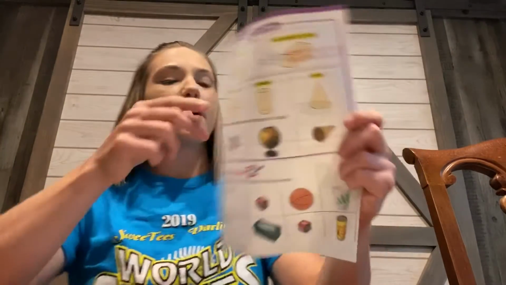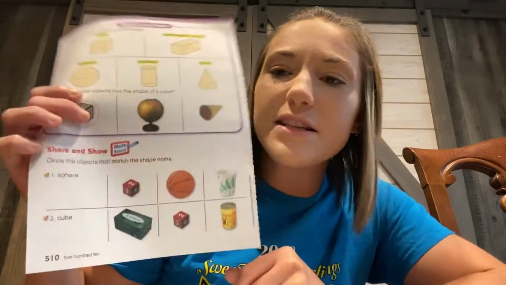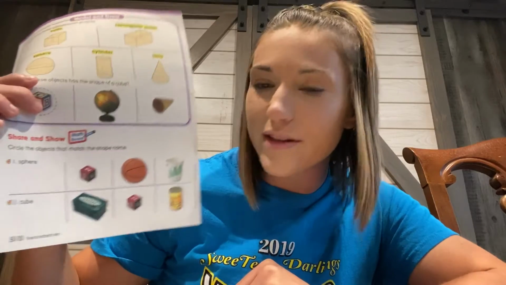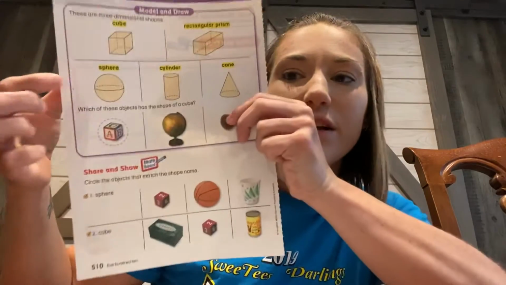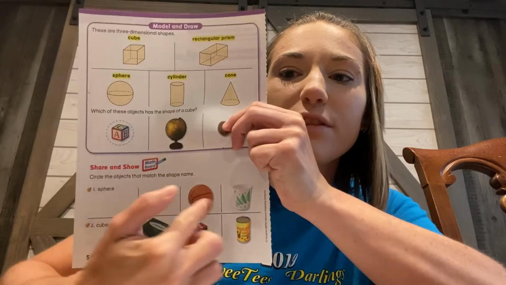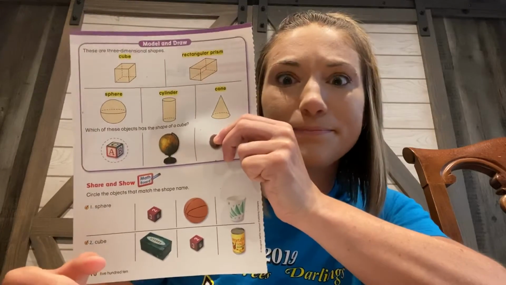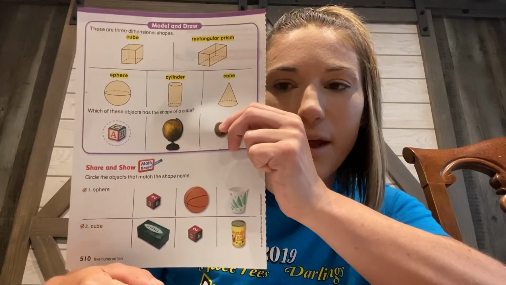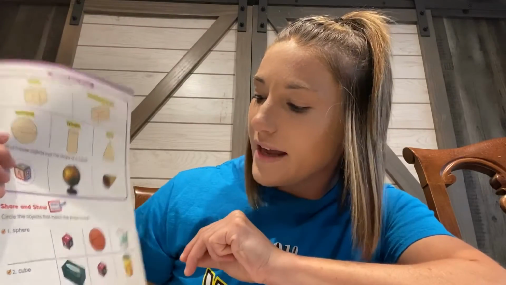All right. So our first thing that we need to do is it says circle the objects that match the shape name. So number 1, we're looking for a sphere. Here's the sphere. Which one of these three shapes are a sphere? Well, that's easy peasy, boys and girls. What is it? The basketball. So circle that basketball.